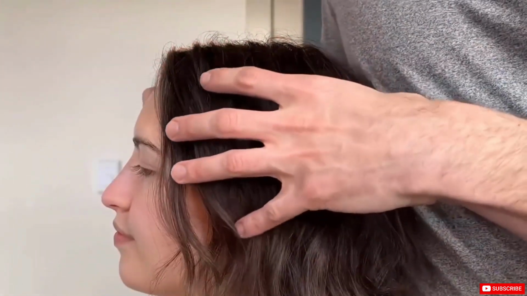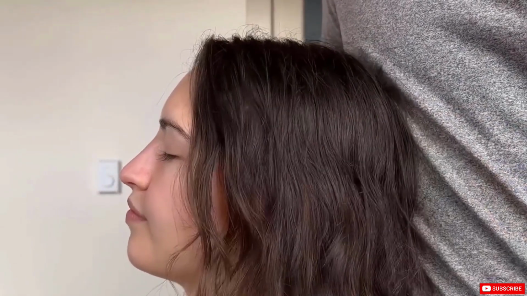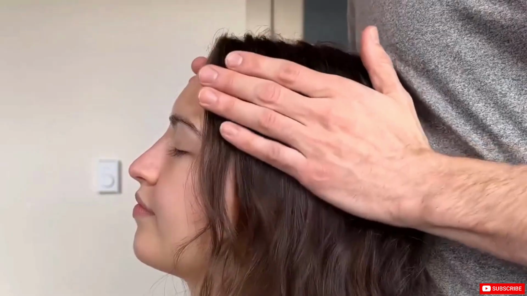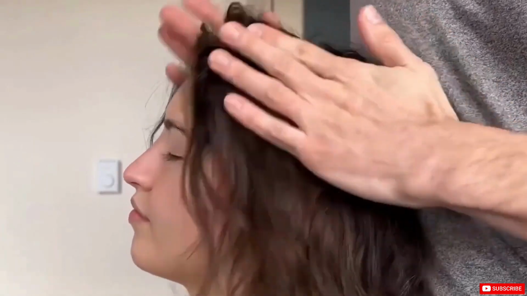You can take the person's head and bring them back against your body and make sure that they're comfortable. And then what you're going to do here is some circular motions in the scalp. And this feels really, really nice. And you could do this for 30 to 60 seconds.